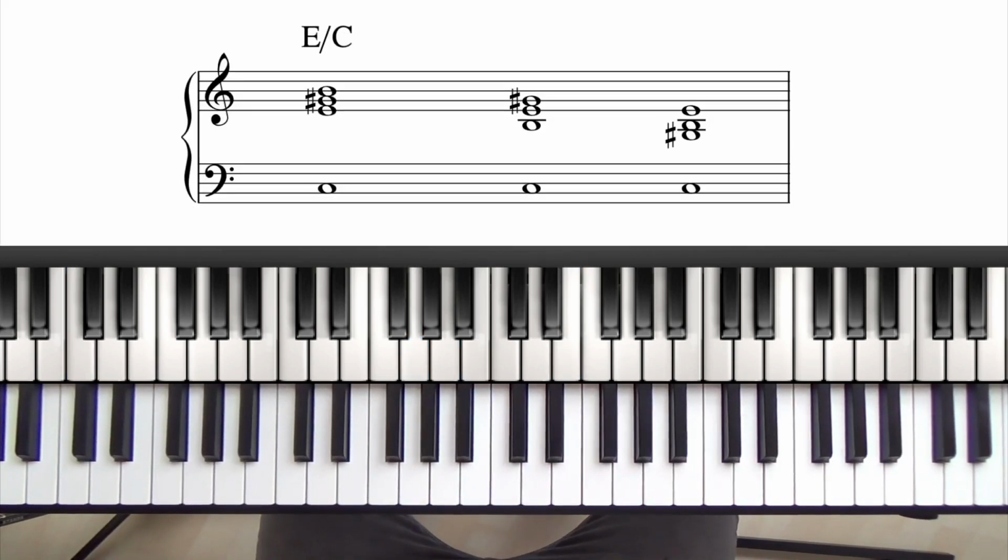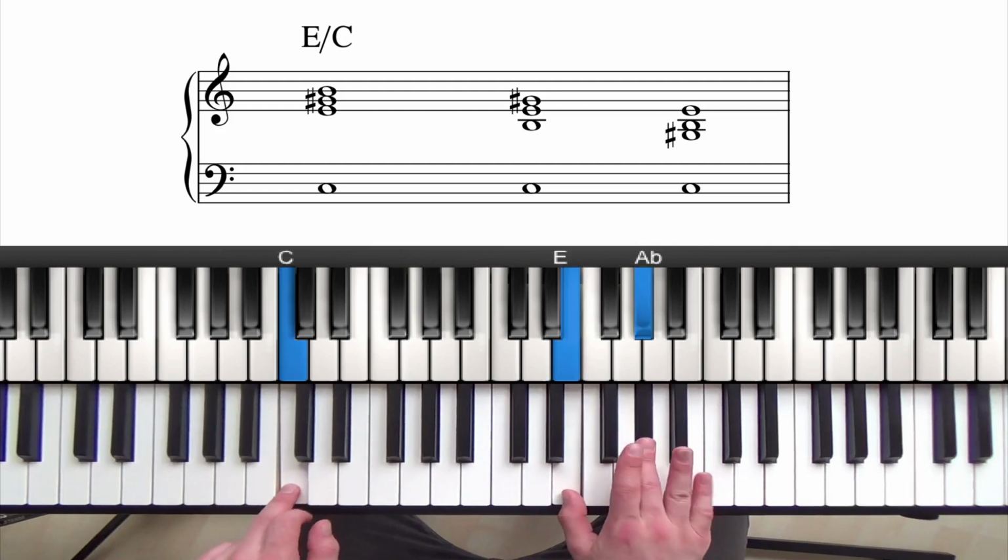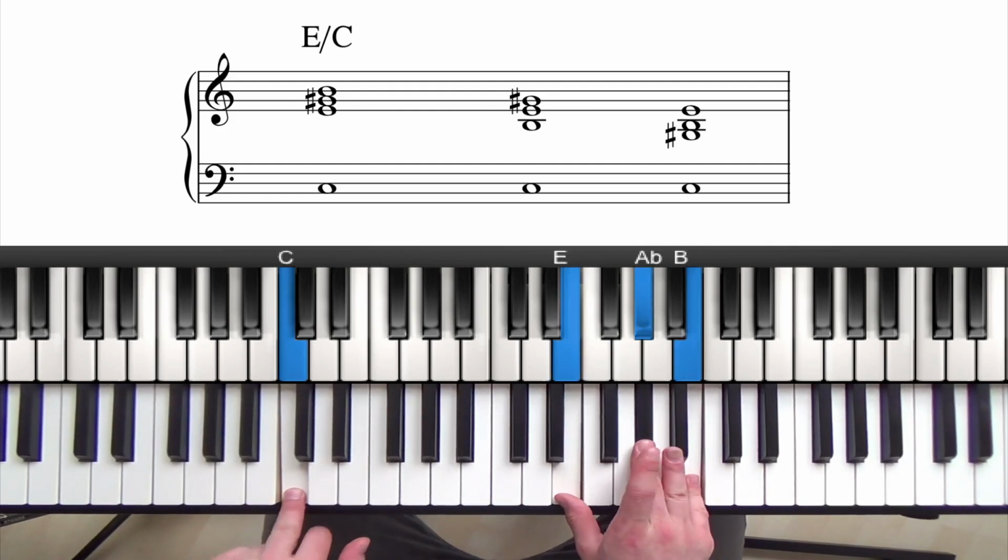So the next example we have E over C. So that's asking for an E major triad in the right hand over C in the bass. So it's quite a harsh sounding one.